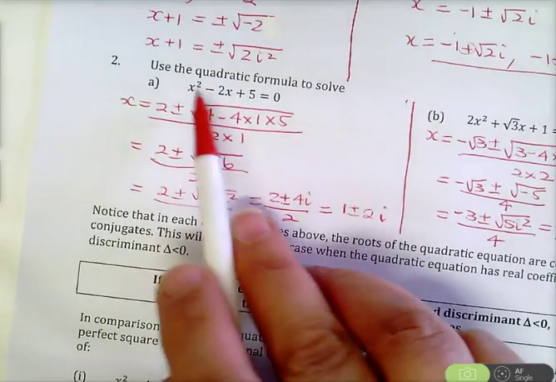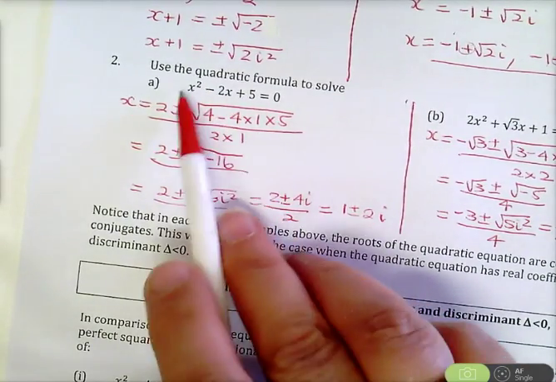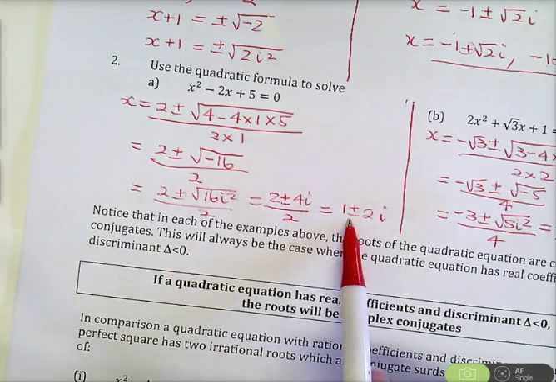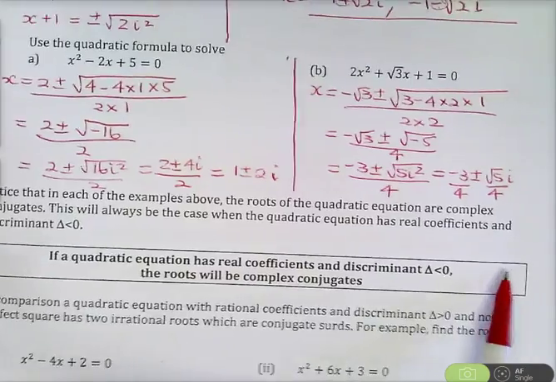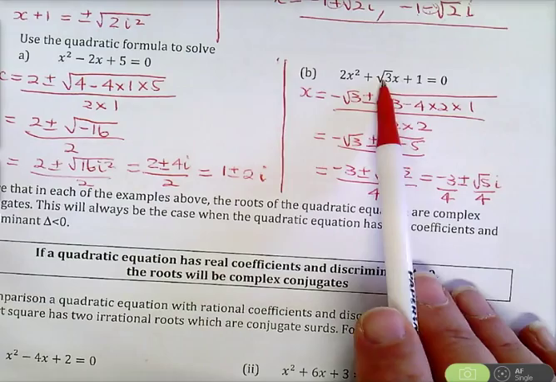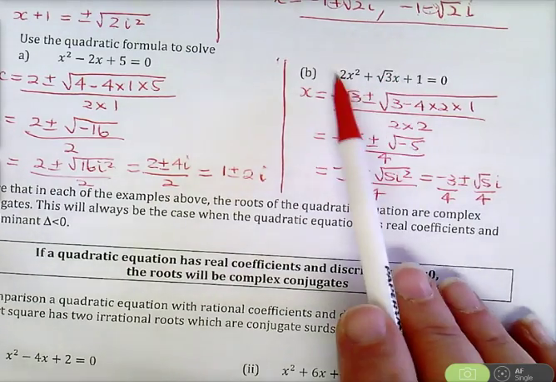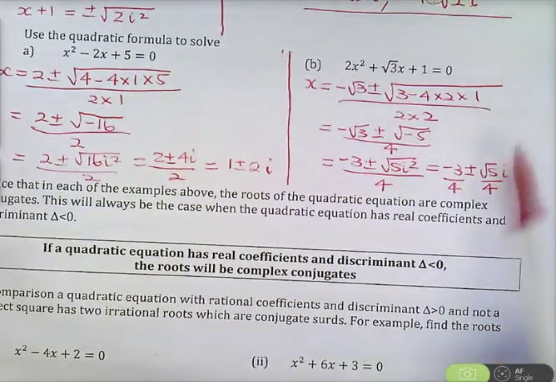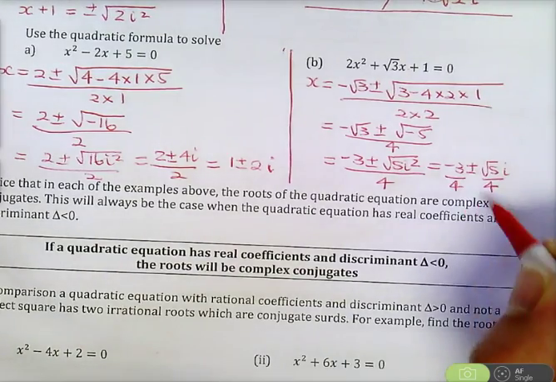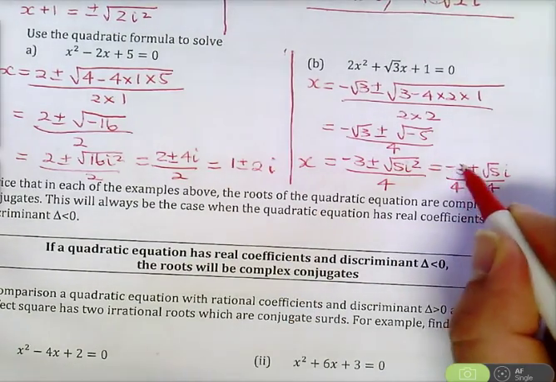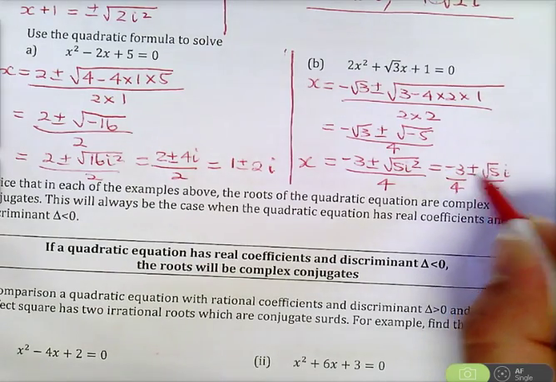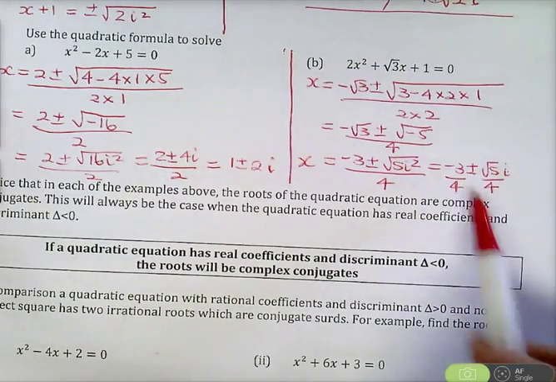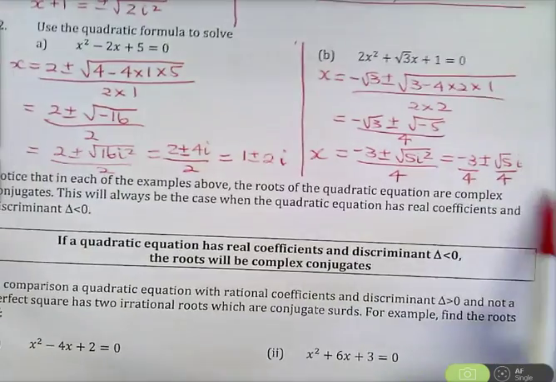Here, I've also got real coefficients of a, b, c. I've got 1, negative 2, and 5. Look at my 2 roots, 1 plus 2i, 1 minus 2i. Complex conjugates of each other. And in my third example, even though I've got the square root of 3 as the coefficient of the x, and here I've got a 2 and a 1, notice I've got 2 solutions for x, and they are negative 3 over 4 plus root 5 on 4i, or negative 3 over 4 minus root 5 on 4i. Again, 2 solutions that are complex conjugates of each other.